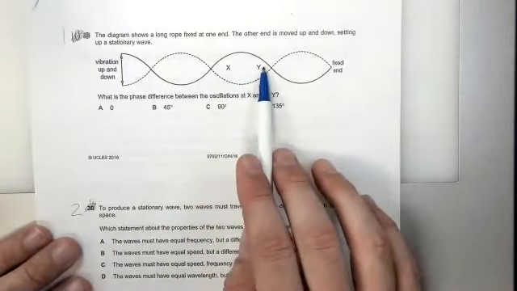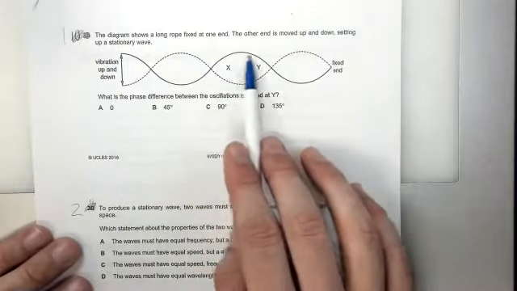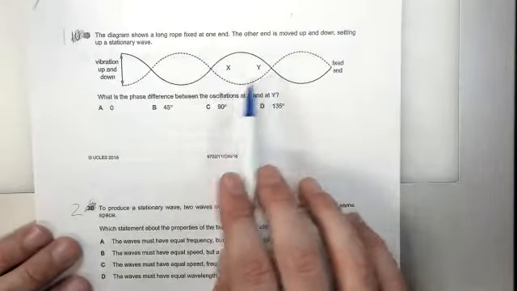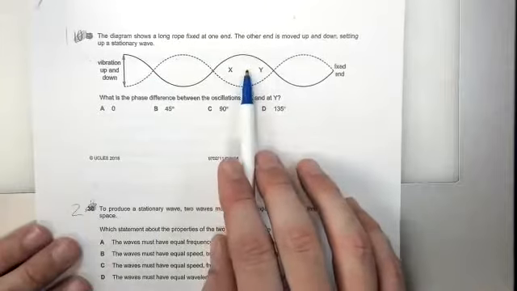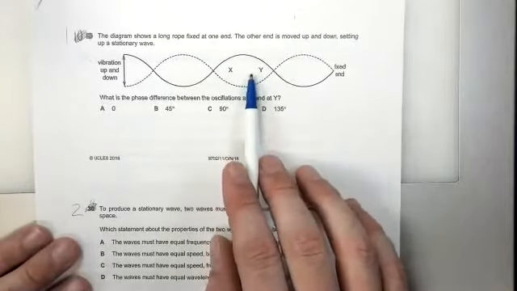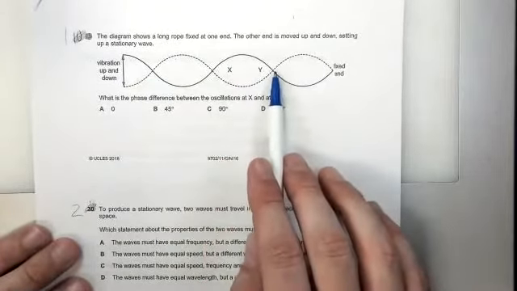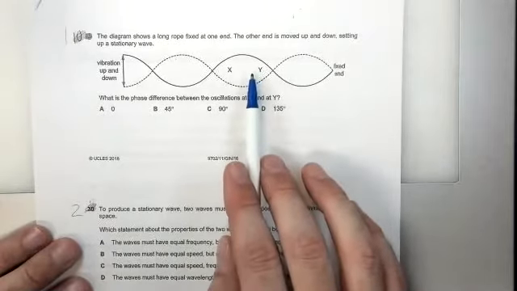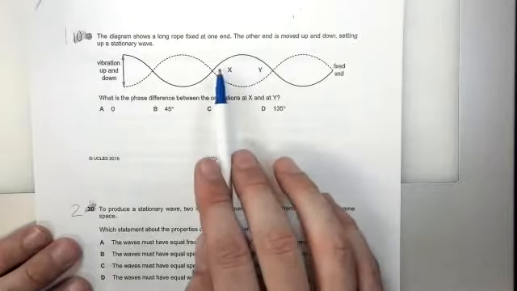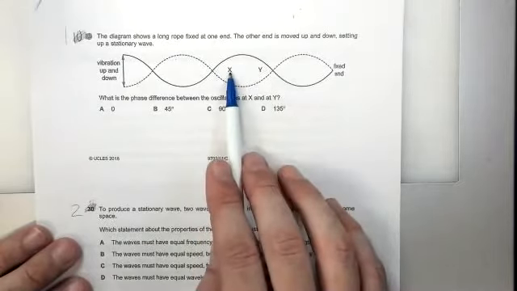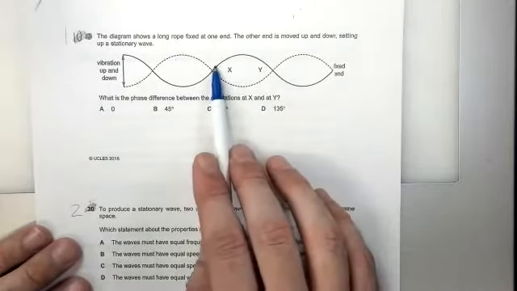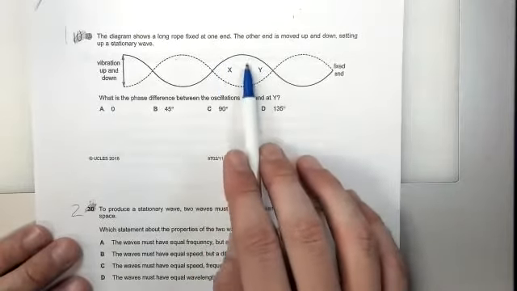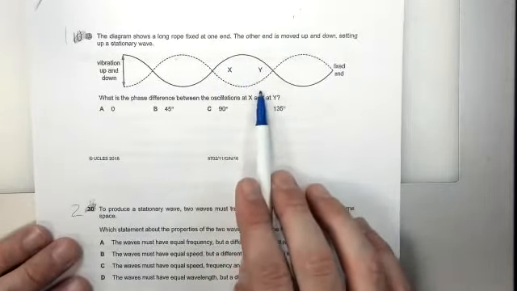Because x and y are 2 points that are in the same loop of this stationary wave, they must oscillate in phase with each other. Remember that all of the particles that occupy adjacent loops oscillate 180 degrees out of phase. And so all the particles occupying the same loop move in phase. All of the particles here on this rope move up together and then move down together.